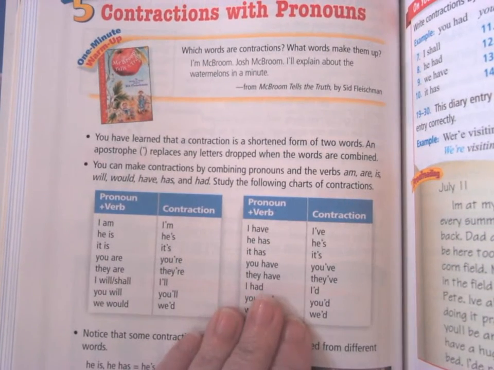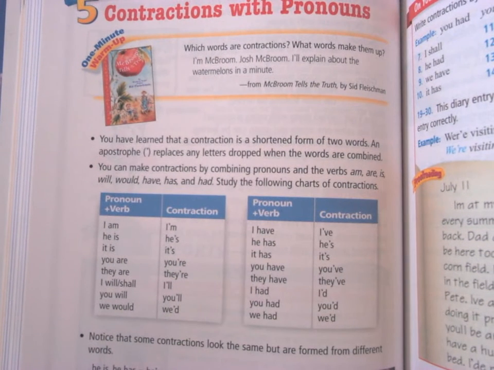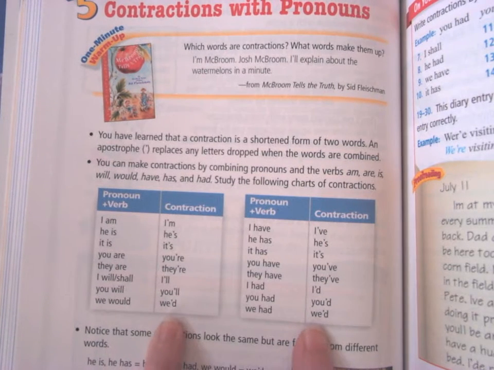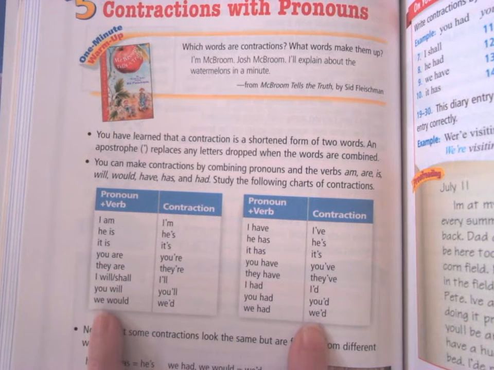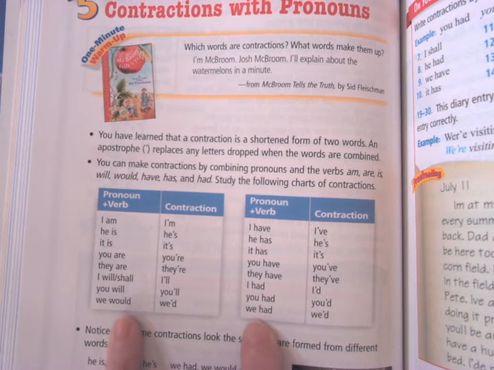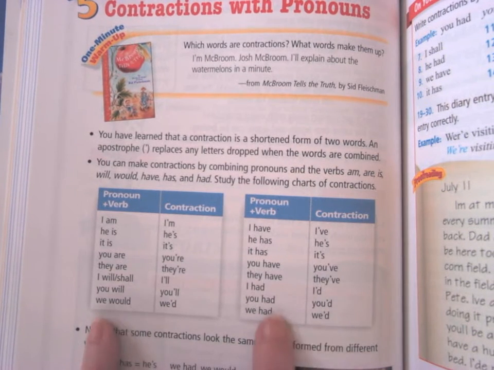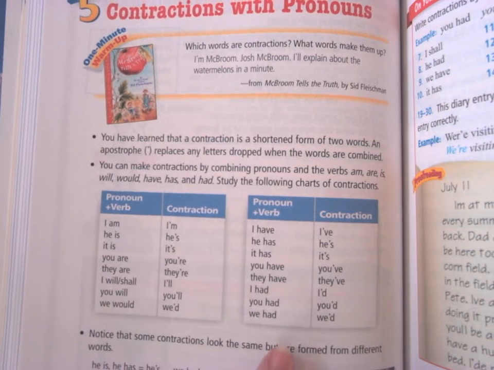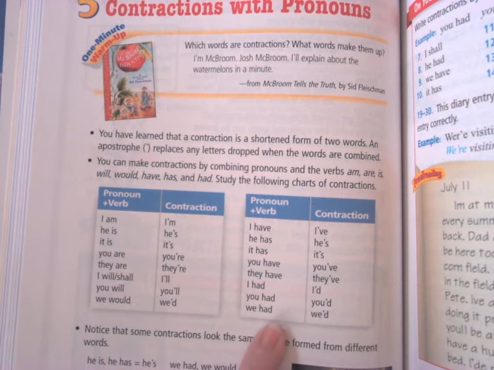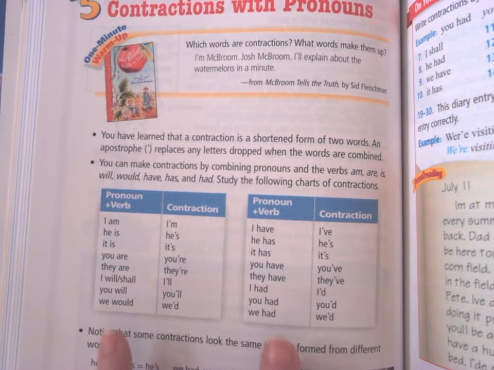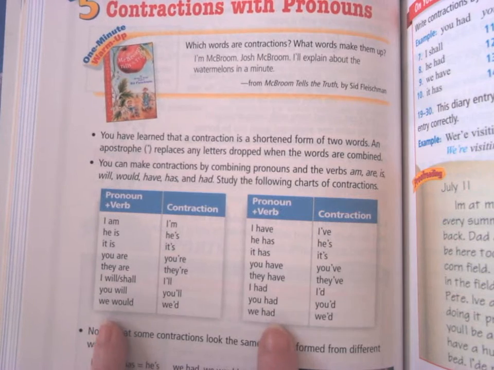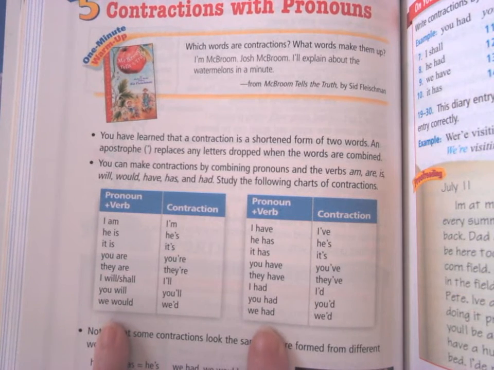Contractions with pronouns, the only thing that I caution you on is like these ones at the bottom here. We'd could be we would, or we'd could be we had. So you need to read your sentence and use the words we would, and then also use the words we had, and see which one makes sense, because it's the same contraction.